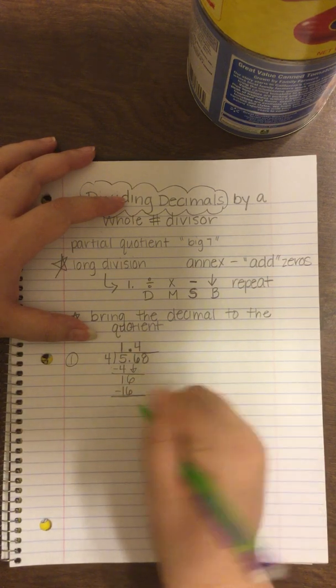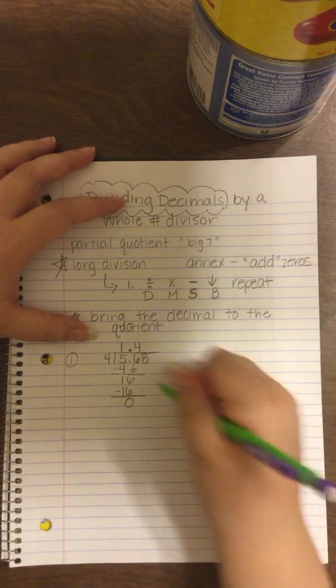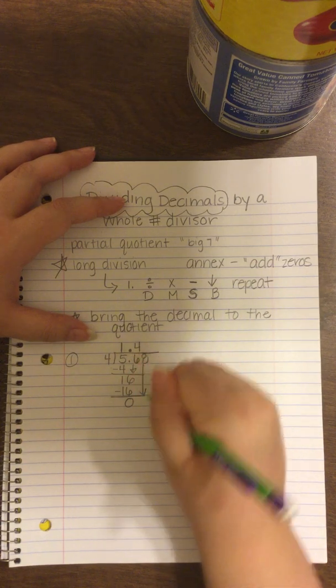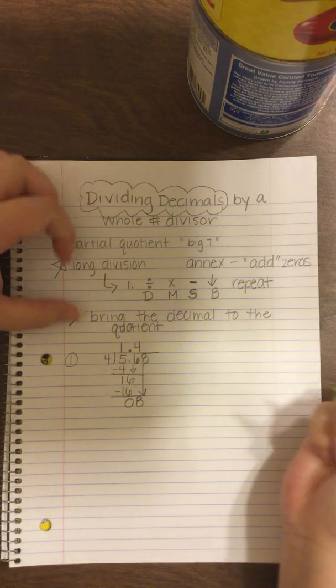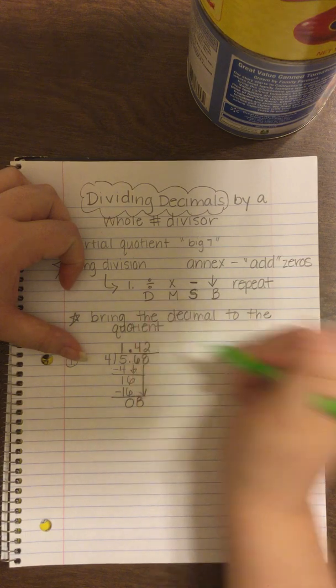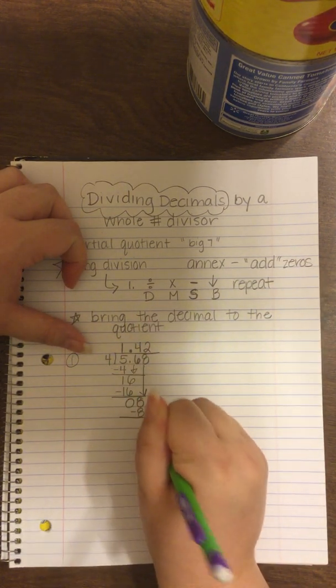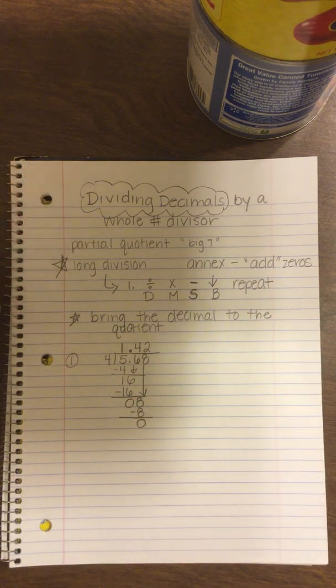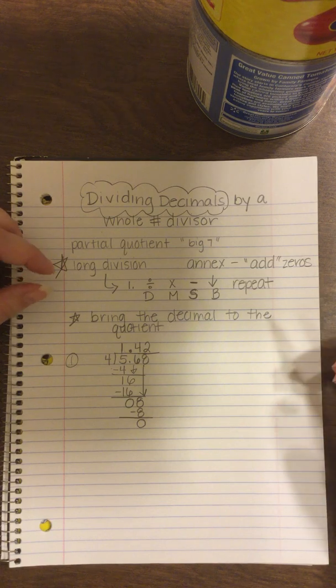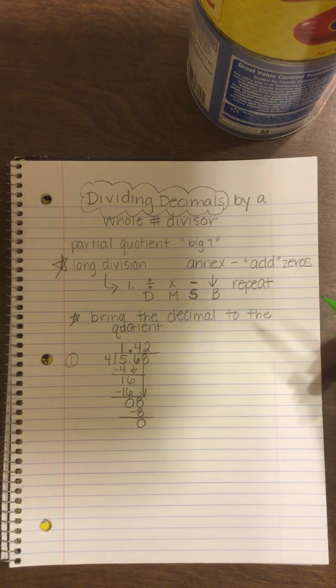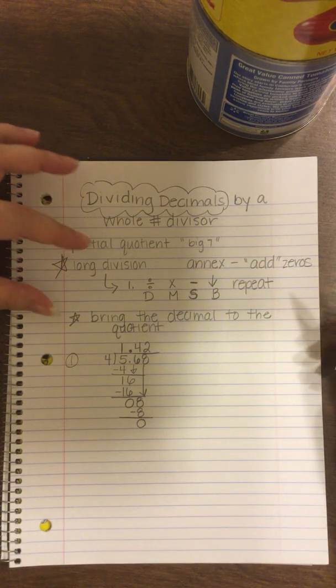I subtract. I'm left with 0. I'm going to bring down my last number, which is 8. And 4 divides into 8 2 times. 2 times 4 is 8. And I'm left with 0. Okay? So that is how you would divide with a decimal.